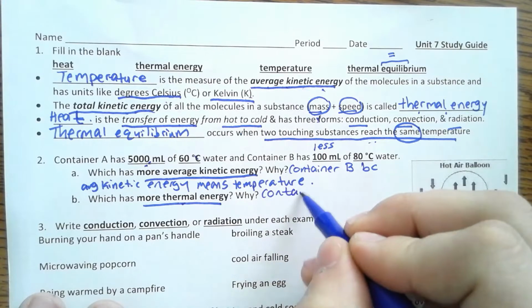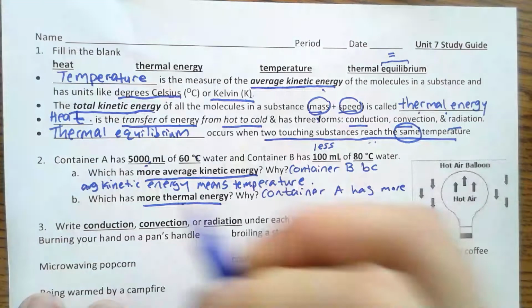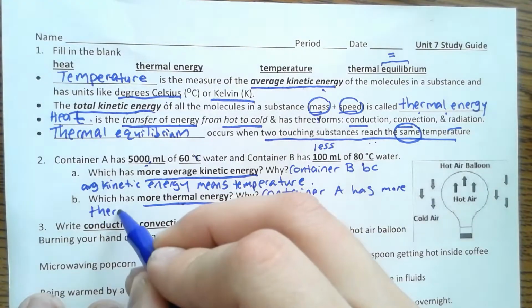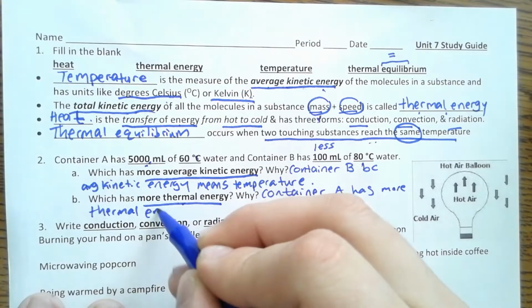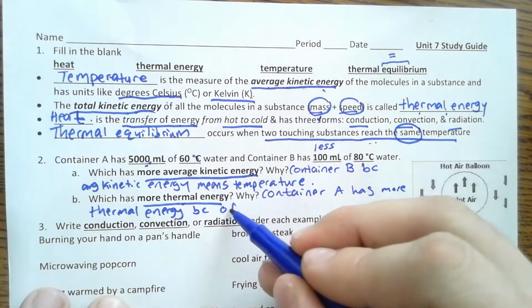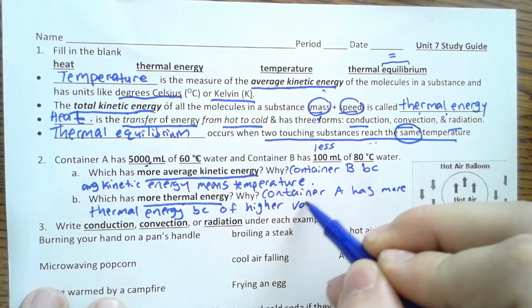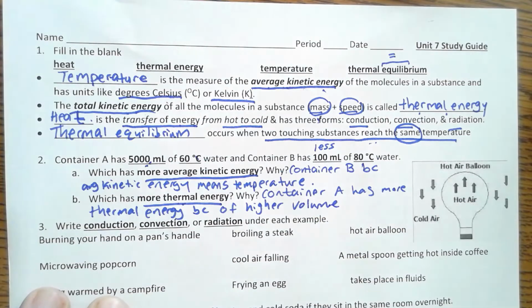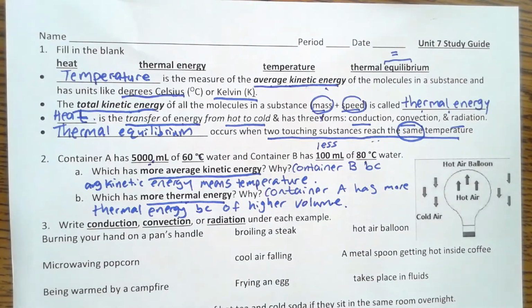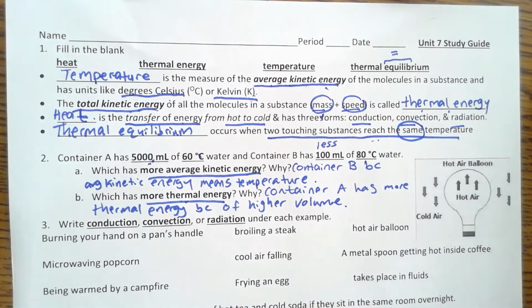So container A has more thermal energy because of, we'll say, higher volume. Okay, there's more stuff. Kind of like that video where the bucket of water had more thermal energy than that little teacup of water.